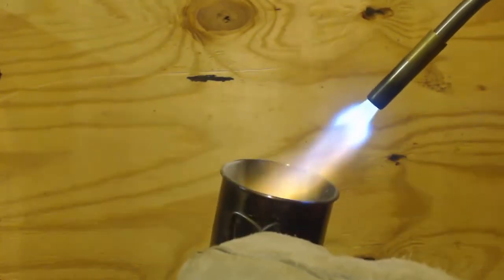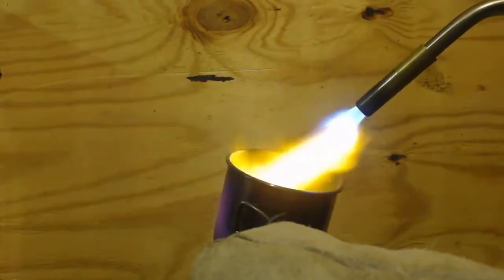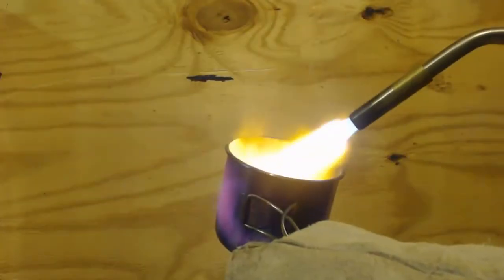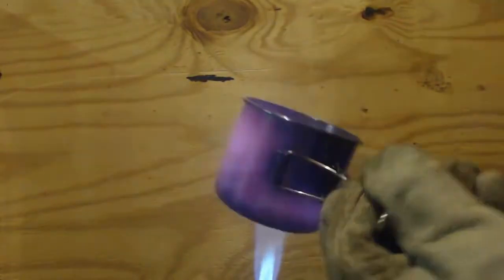Let me get a better hold of this. You can see the whole thing is getting red hot. I don't know if you can see it on camera.